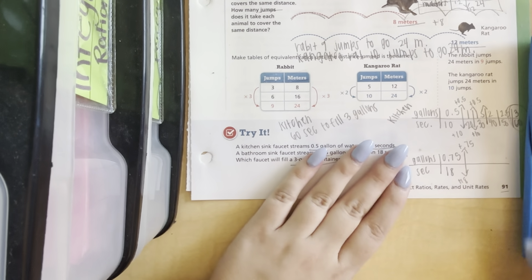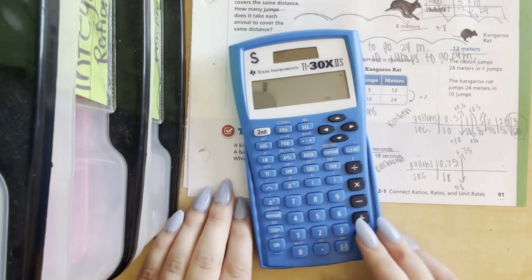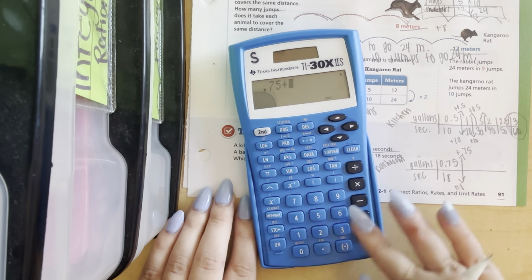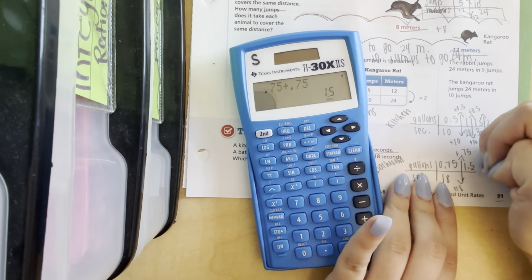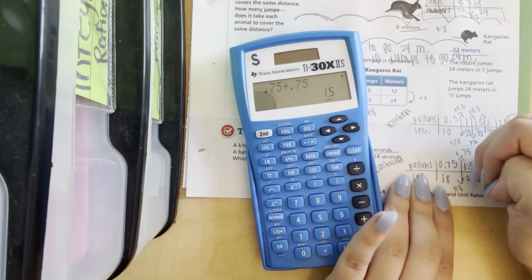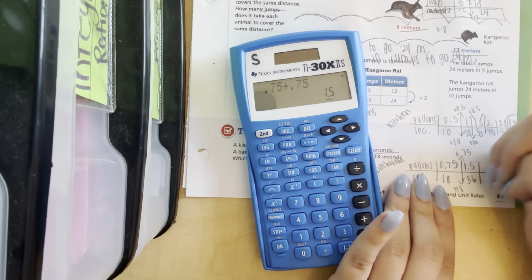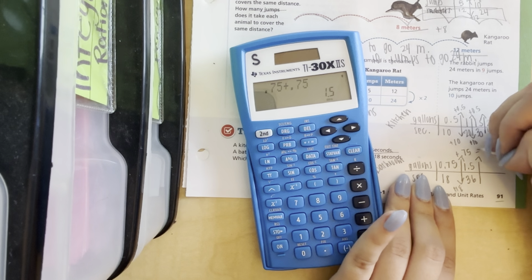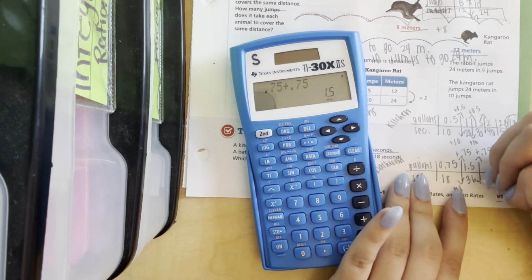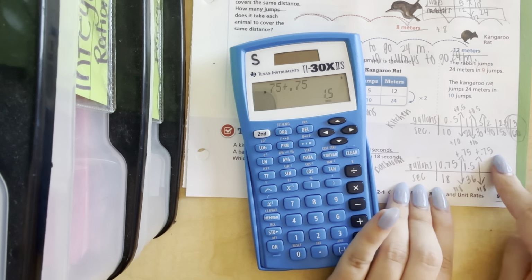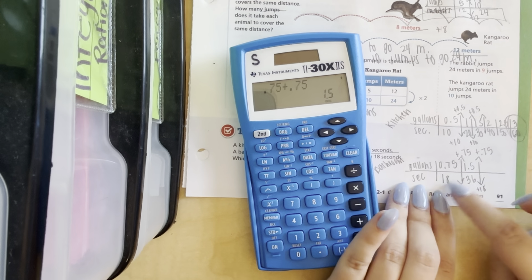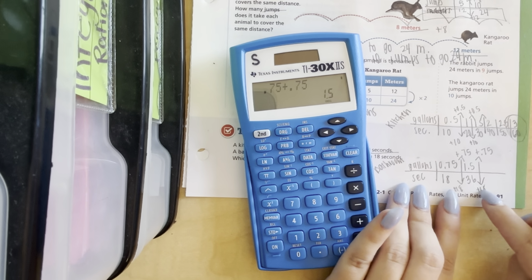If you do not know what that is, type in your calculator 0.75 plus 0.75, and that gives me 1.5. And then 18 plus 18 is 36. Now I'm going an additional 0.75 because I need to get my gallons to 3. And each 0.75 gallons of water is 18 seconds. That's why I'm adding 18 here.